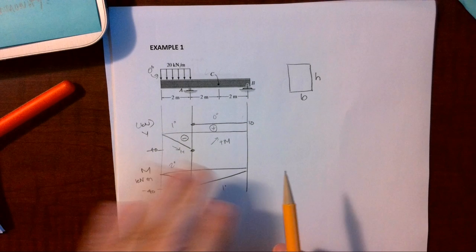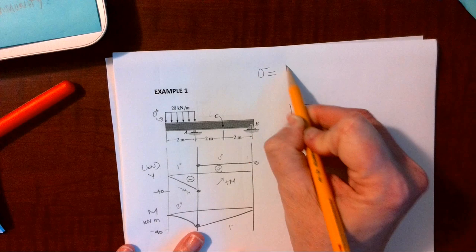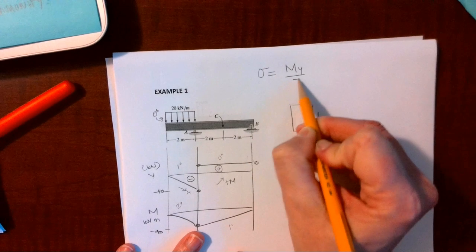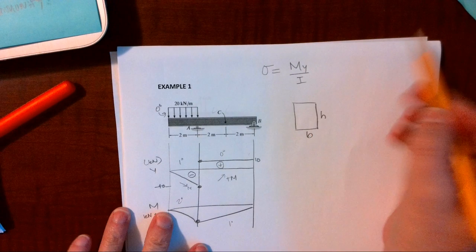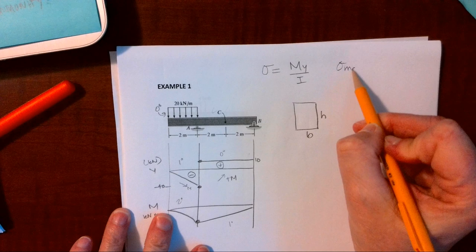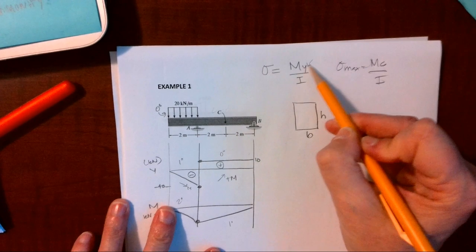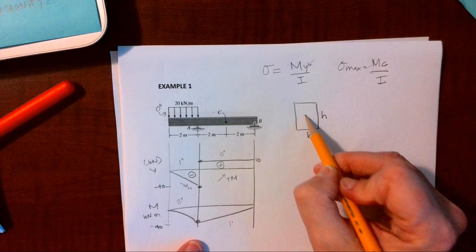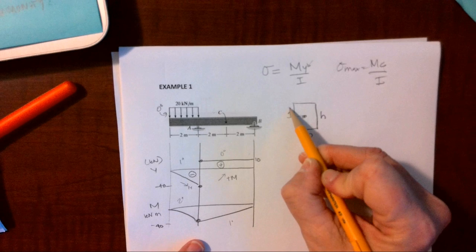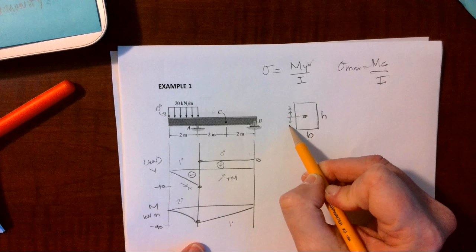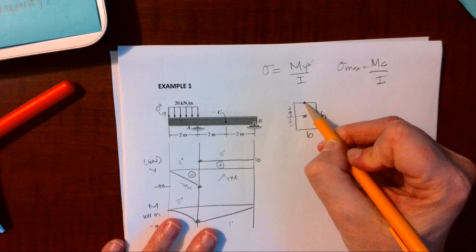So we need to remember we are now back to a normal stress, but this time we are looking at normal stress due to a beam in bending. Okay, and then our maximum is MC over I. So y is just a distance from the centroid up to a part. So it could be halfway up, it could be a third up, it could be down here. It doesn't really matter.